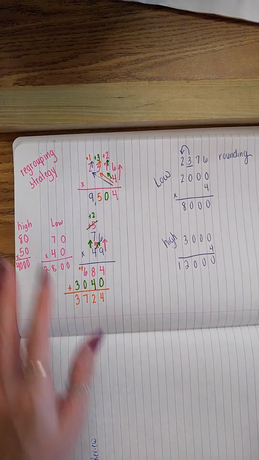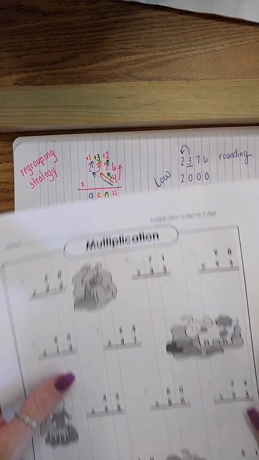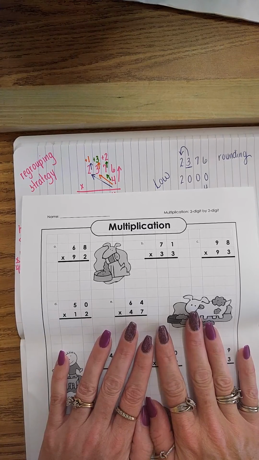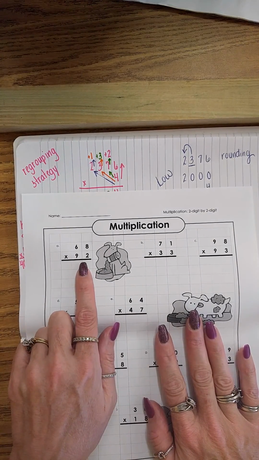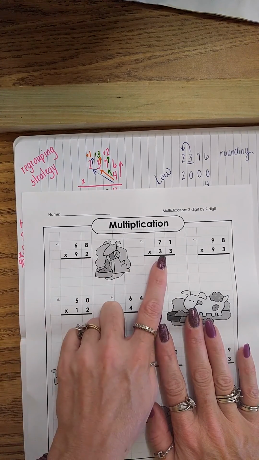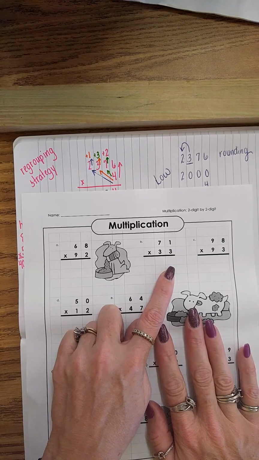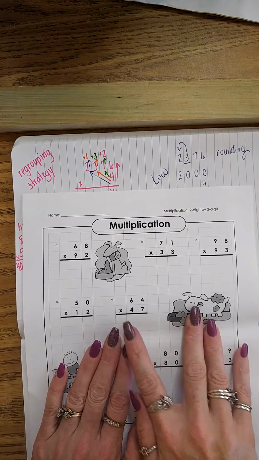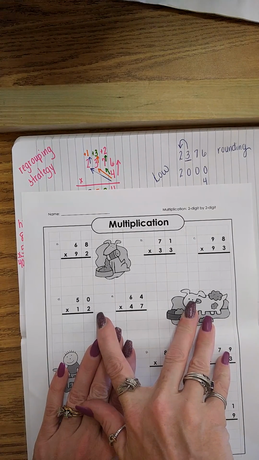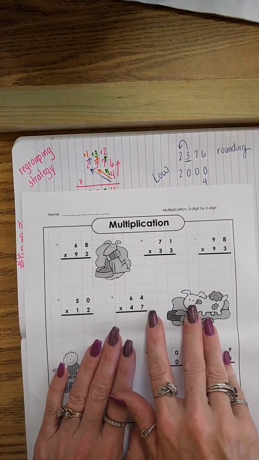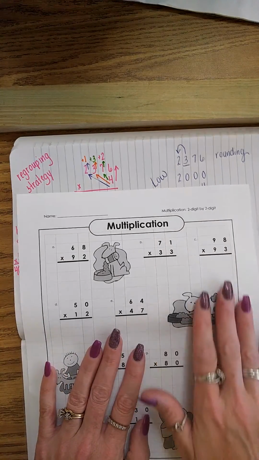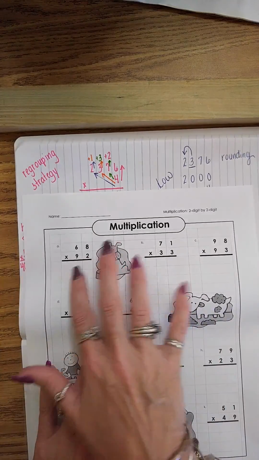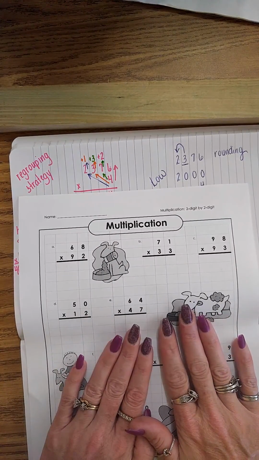I want to give you some practice problems. So here we go. I'm going to give these first 5 problems. We have 68 times 92, 71 times 33, 98 times 93, 50 times 12, and 64 times 47. Those are the 5 practice problems that are just practice for computation.